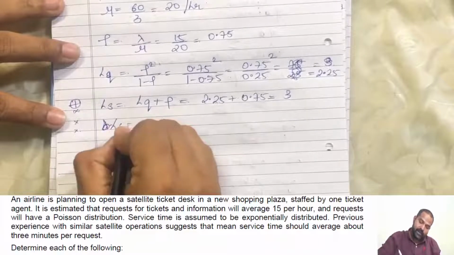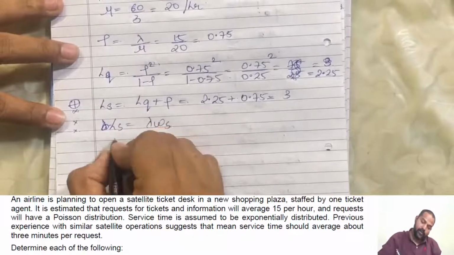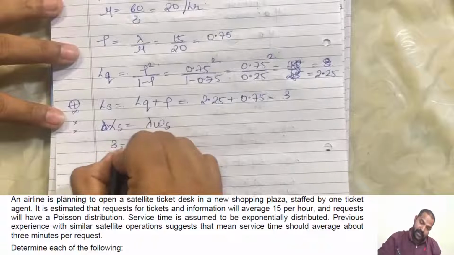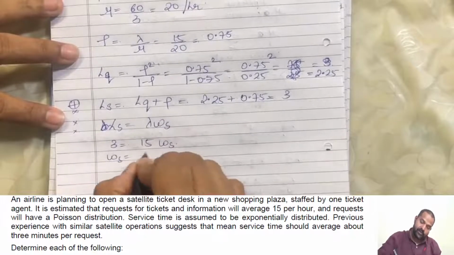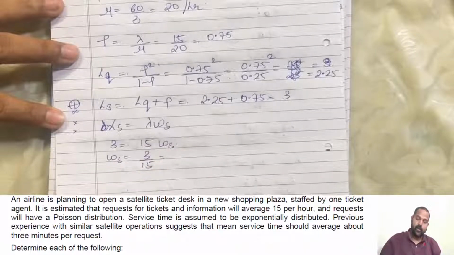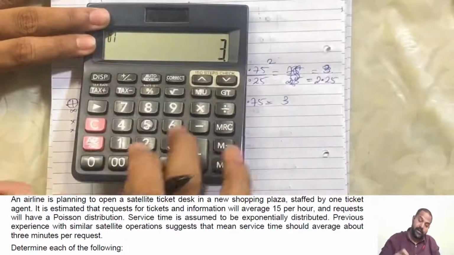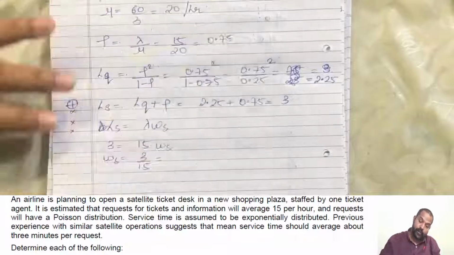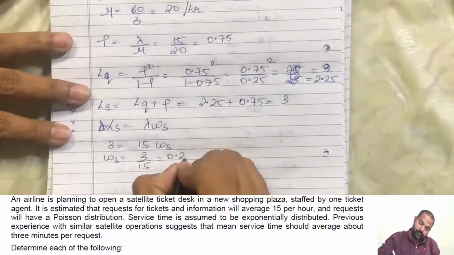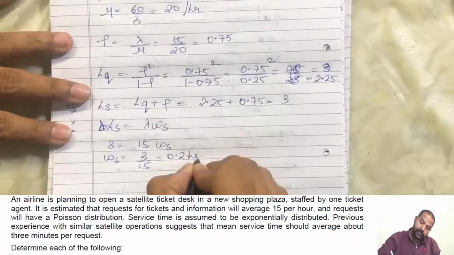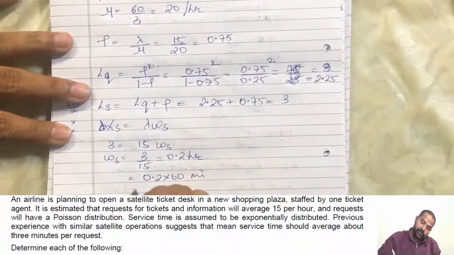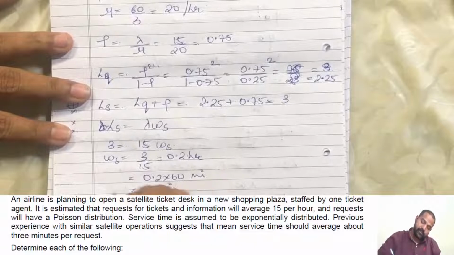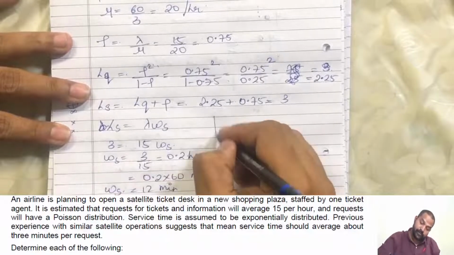LS is lambda WS. Length of the system is 3. Lambda is 15, so waiting in the system is 3 by 15. What is 3 by 15? 3 divided by 15 is 0.2. 0.2 hour is 0.2 into 60 minutes, which is 12 minutes. That is the waiting in the system.